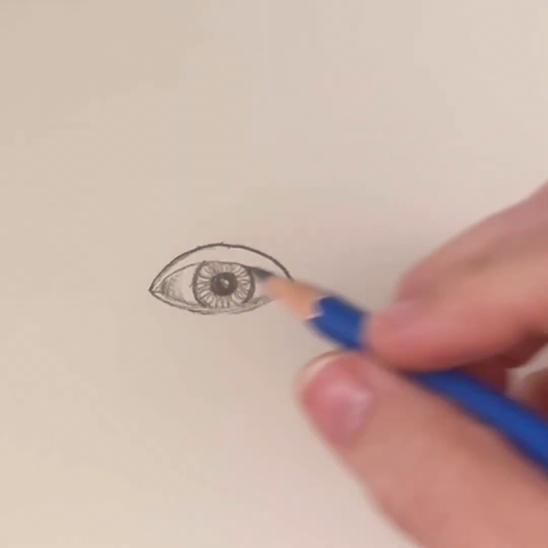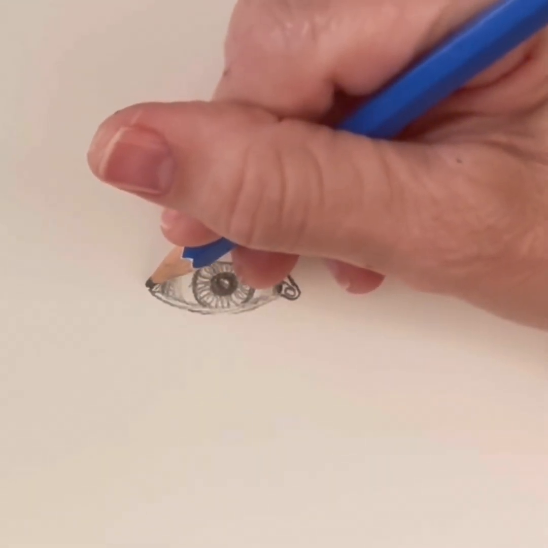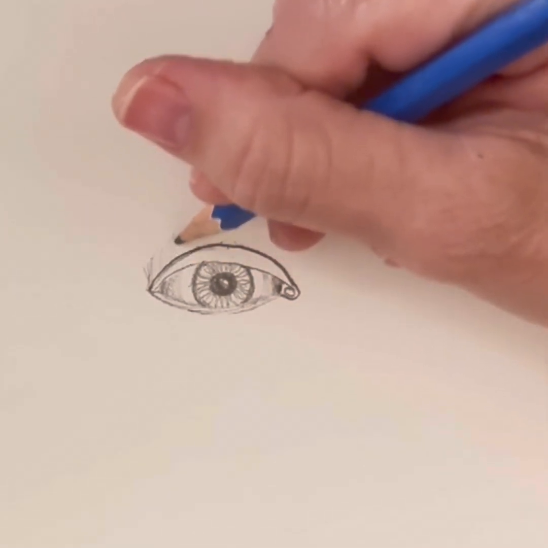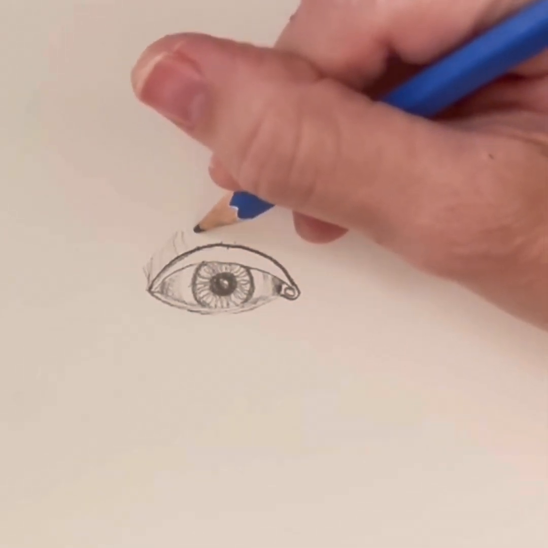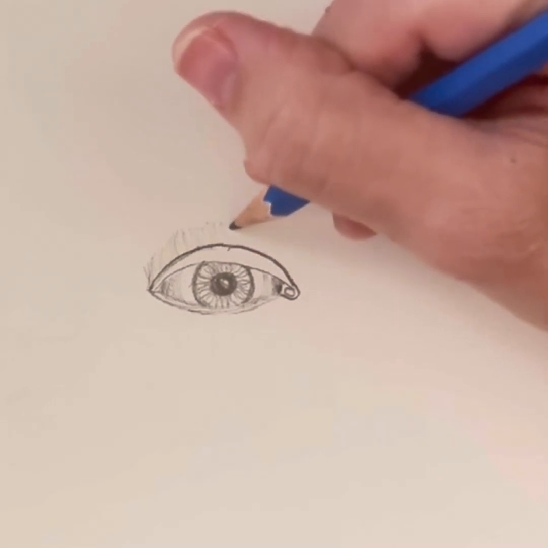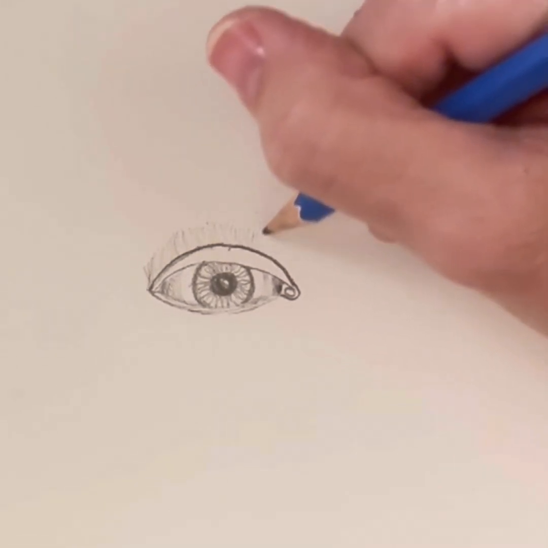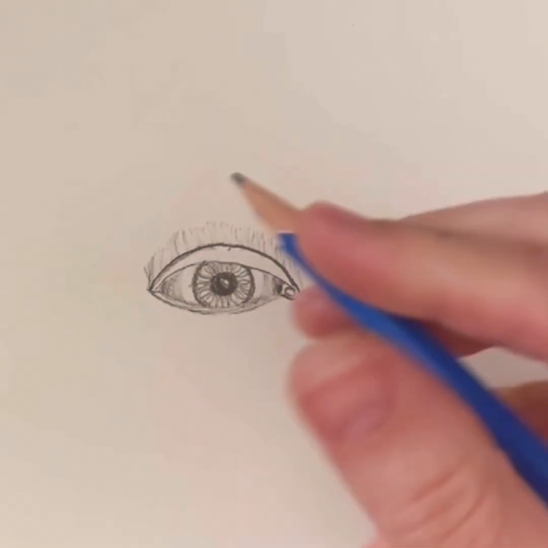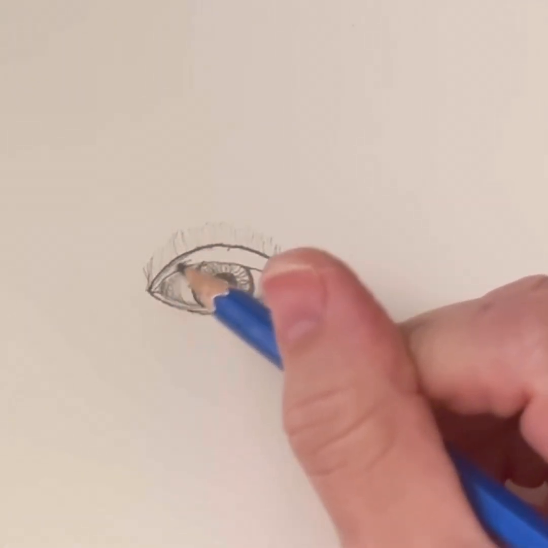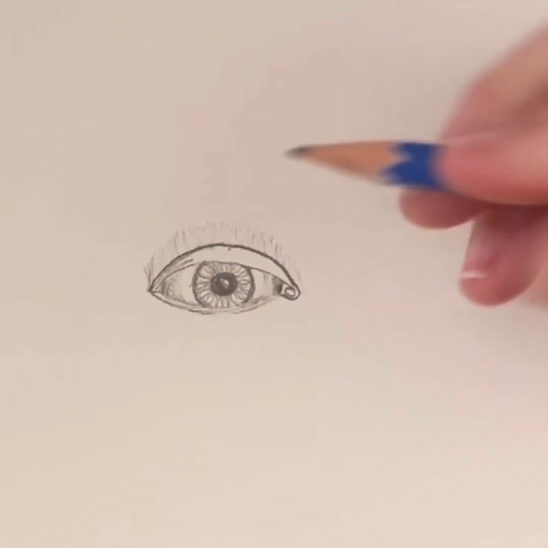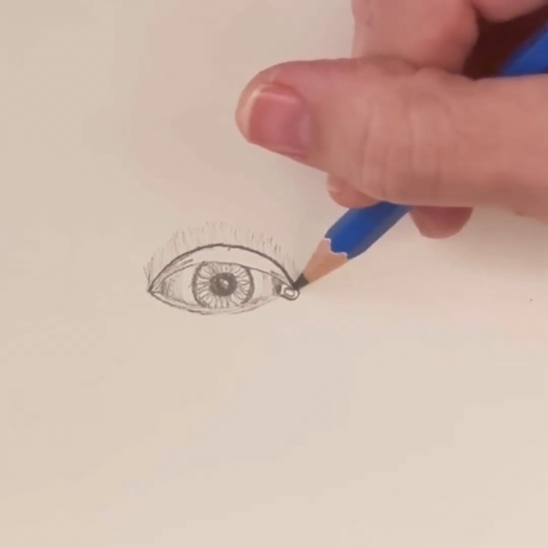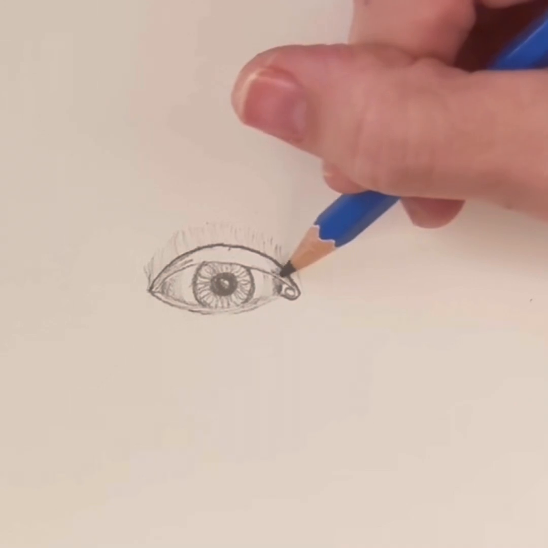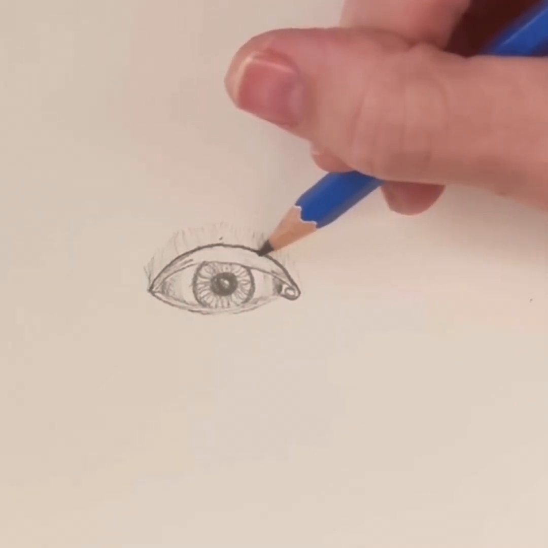Let's add some shading here, because this is where the eyelid goes into the head. And then it's going to be a little bit dark on this end, and maybe here, and go around how much light is hitting it.